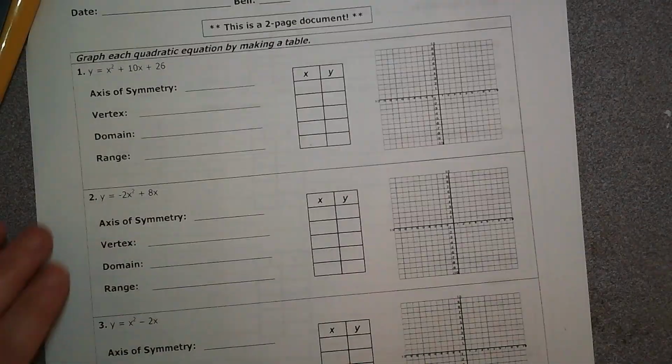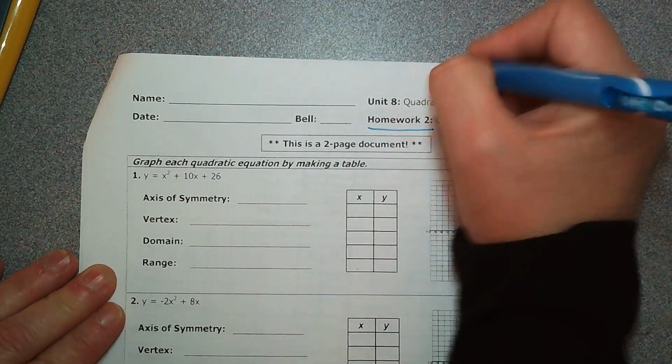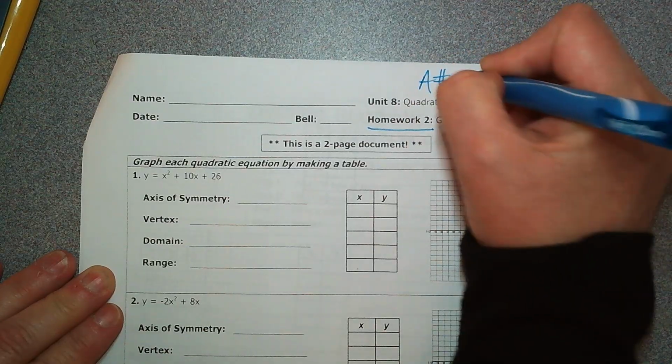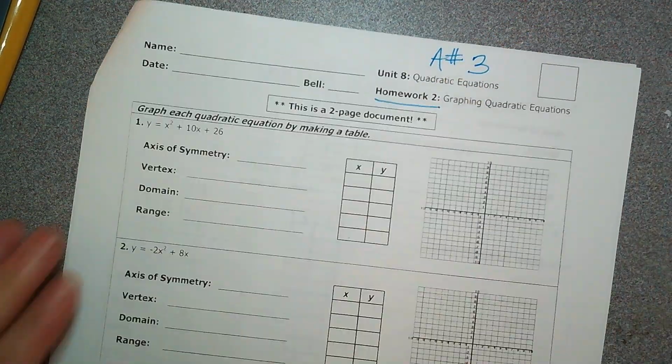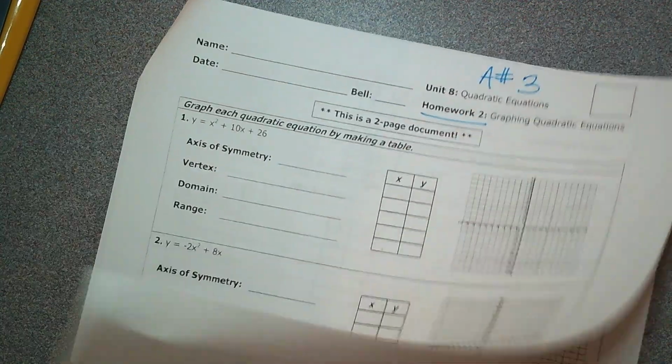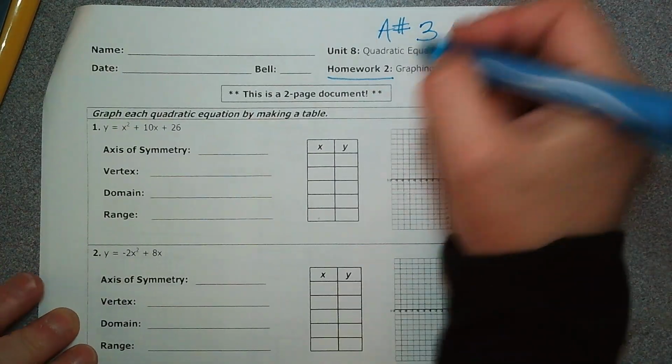All right, your assignment is homework 2. This is assignment number 3. And you're going to do 1 through 8. Right, the bottom.